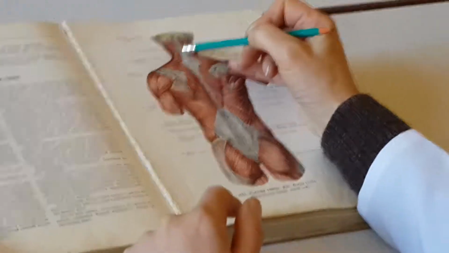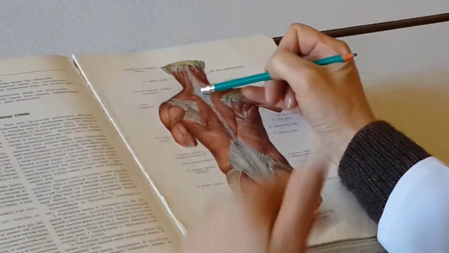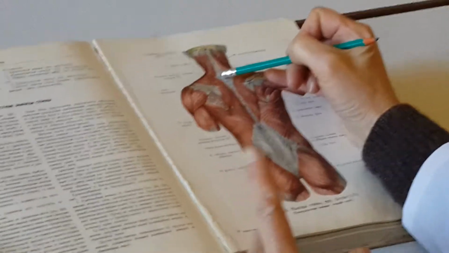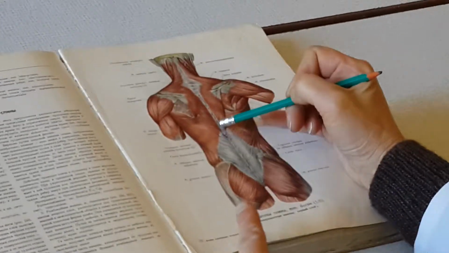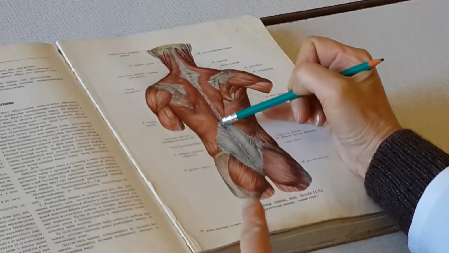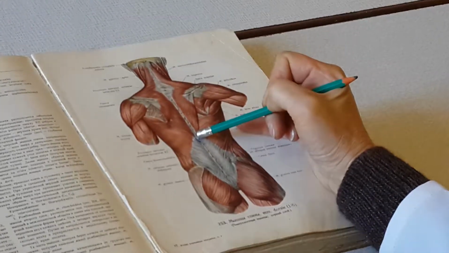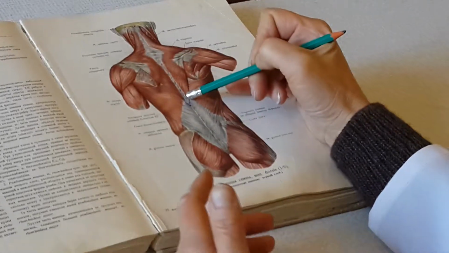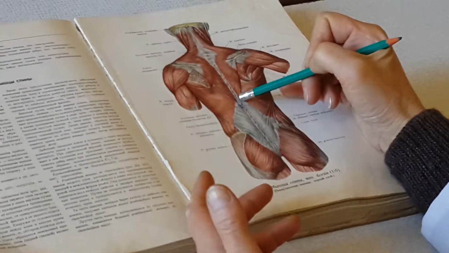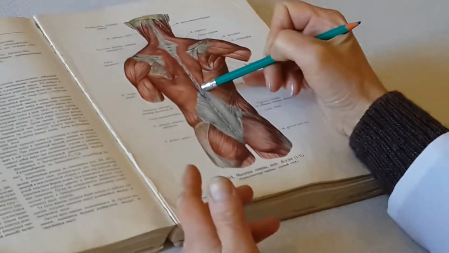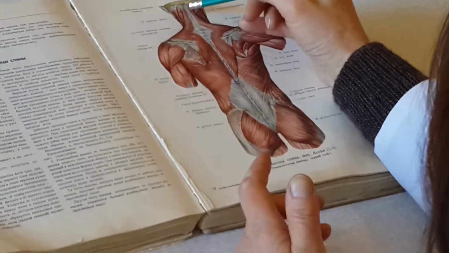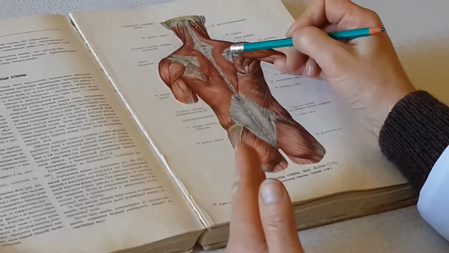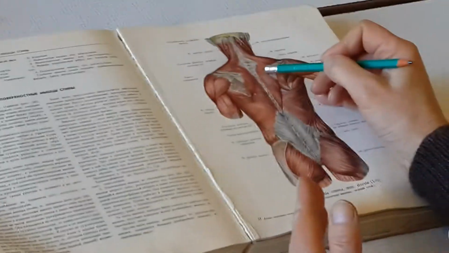Which parts of the vertebra? Processes, spinous process. Spinous processes of all cervical vertebrae. These fibers, what do we have here? Transverse processes. Why transverse? Spinous processes of thoracic vertebrae. Yes? Some fibers pass from up to down, some fibers from down upward. All of them insert to what?